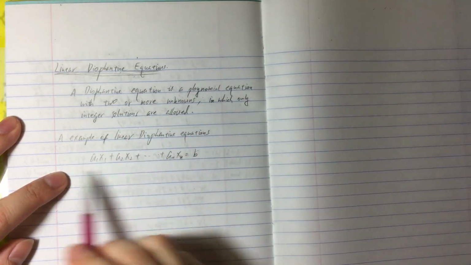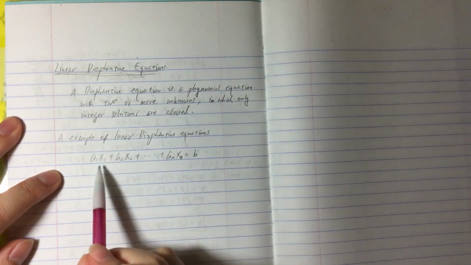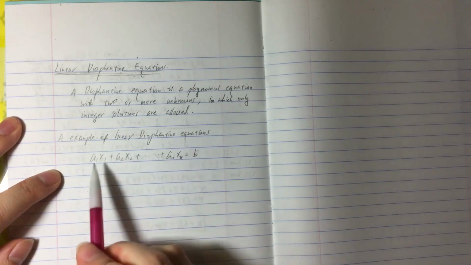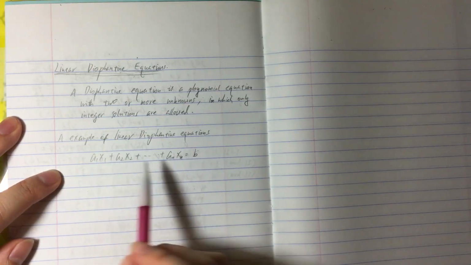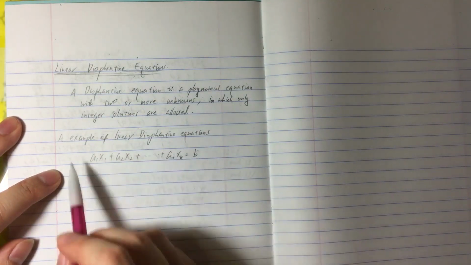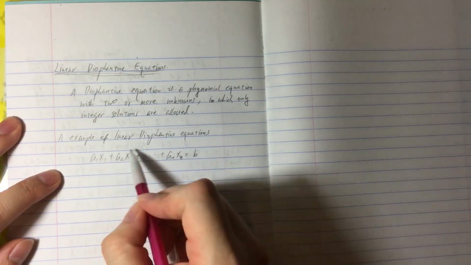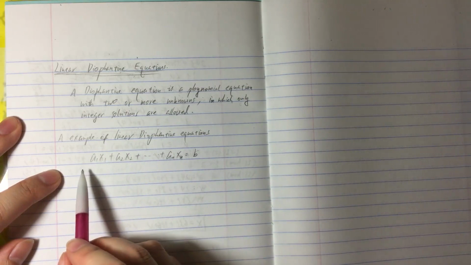This is a polynomial equation with n unknowns, x1, x2, ..., xn. And this equation is linear, because for every variable the degree is 1. It's called a linear equation.